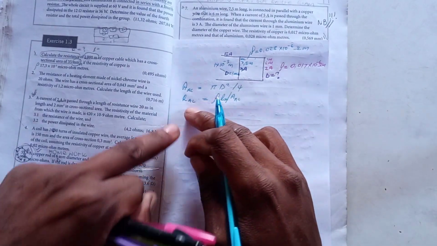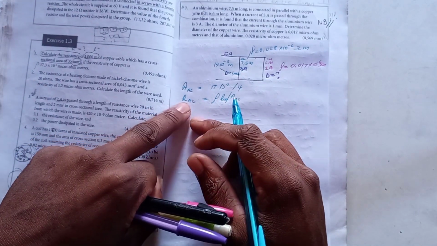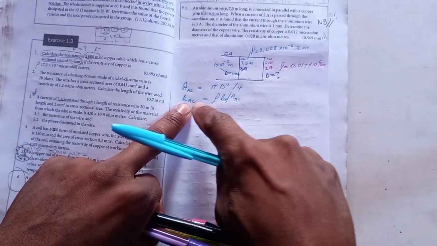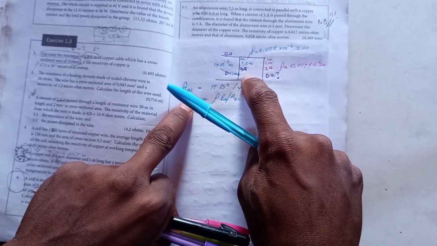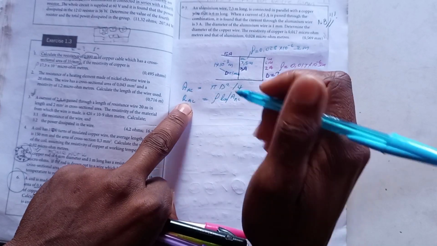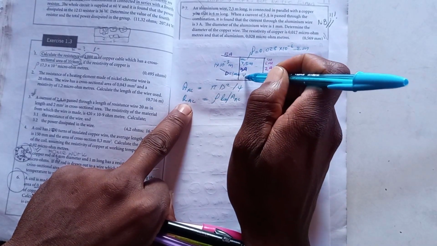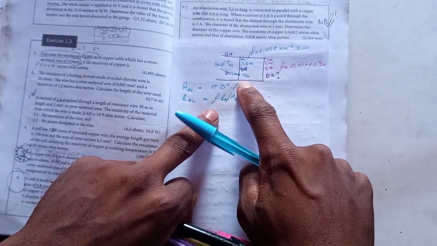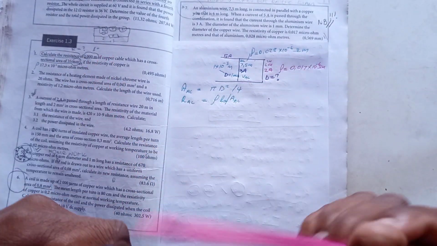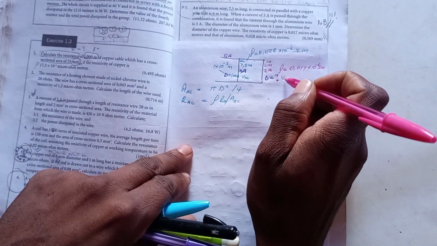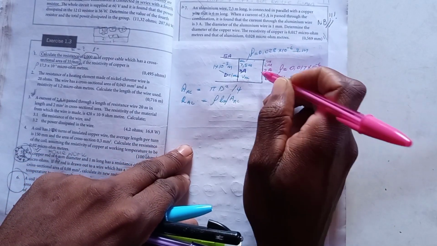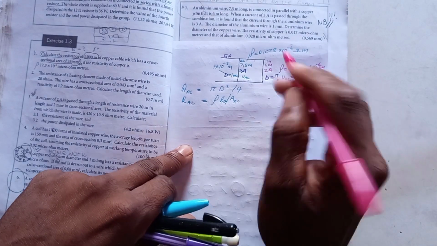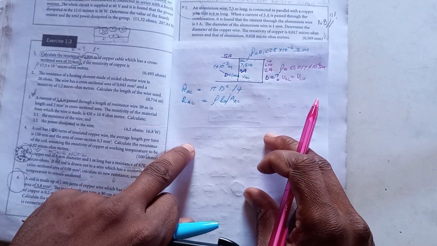So once we know the resistance of the aluminium, if we know the resistance and we know the current, we can get the voltage across the aluminium. The voltage across the aluminium is the same as the voltage across the copper, because these are connected in parallel.